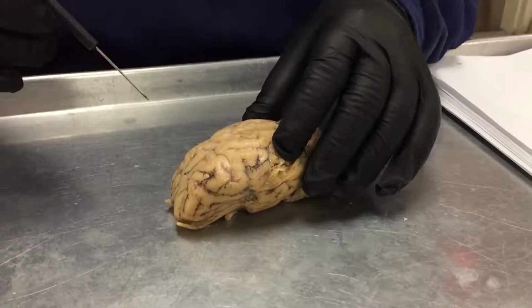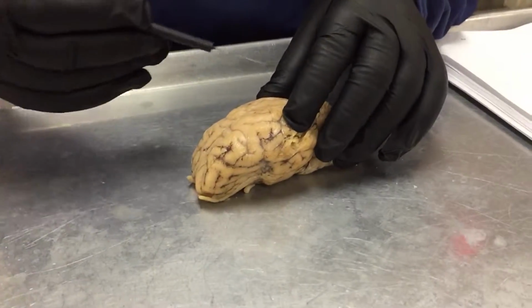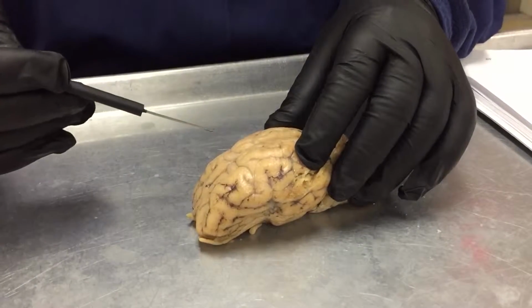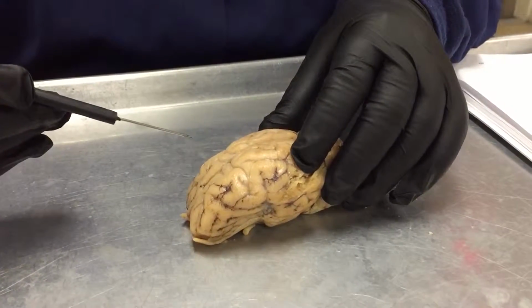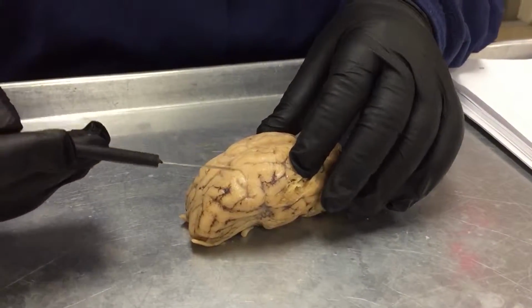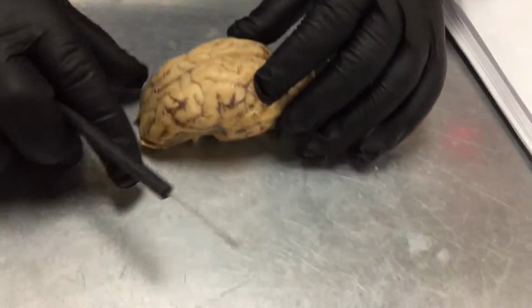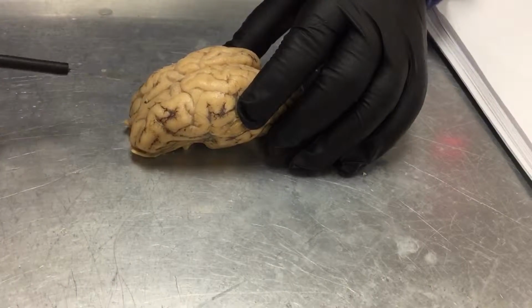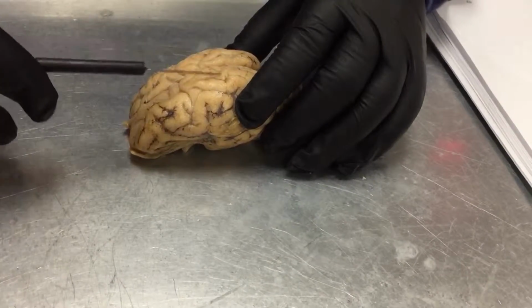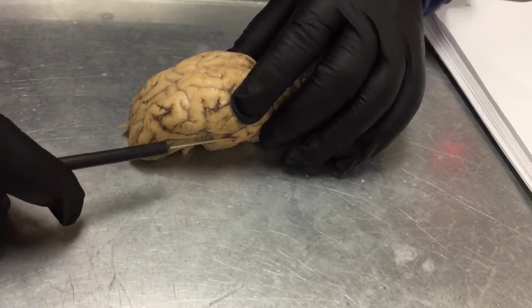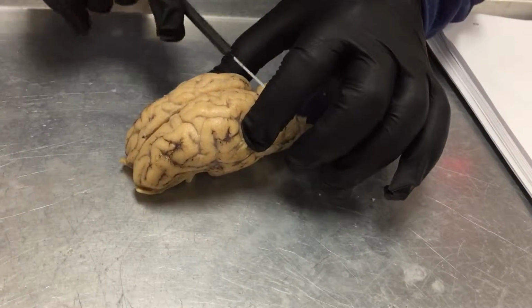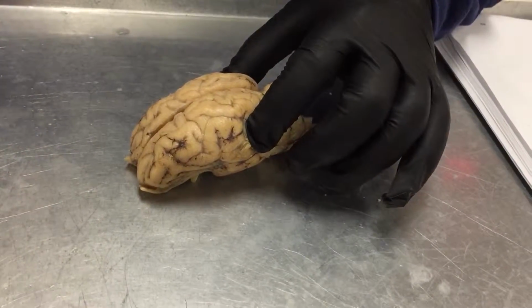Okay, so first part of the brain is the cerebrum. That's this whole top part area. It's divided into the cerebral hemispheres, which is your left and your right. Next you have the lobes, which is similar to the bones. You have your frontal, your parietal, your temporal, and your occipital on the posterior side.